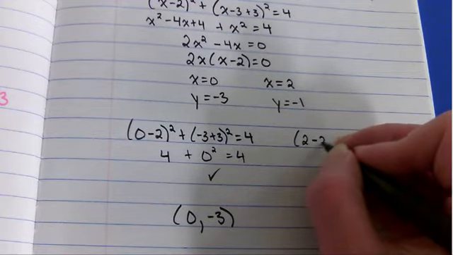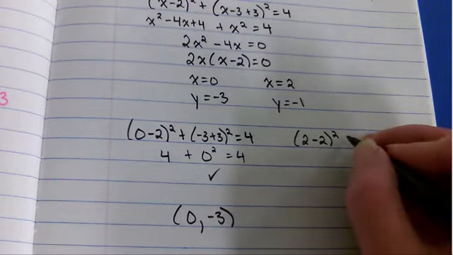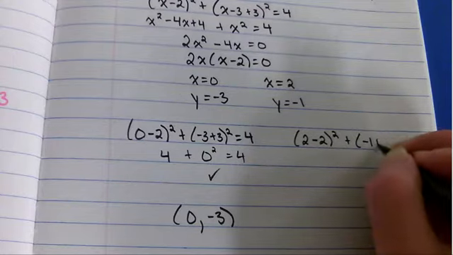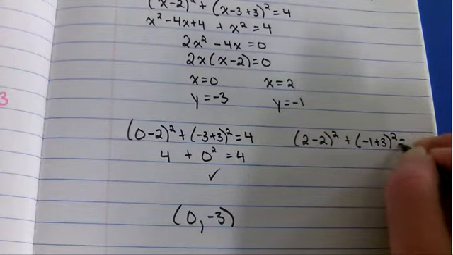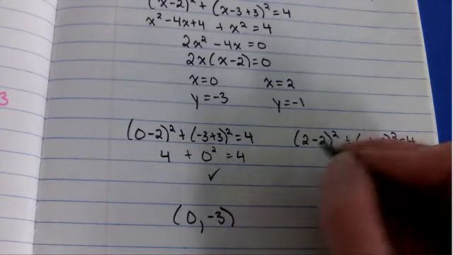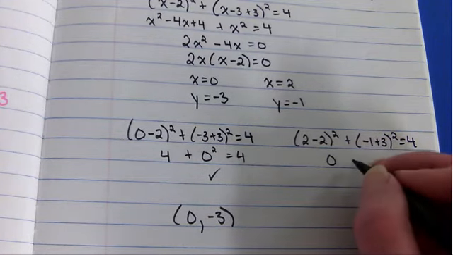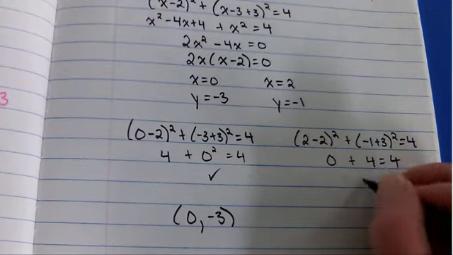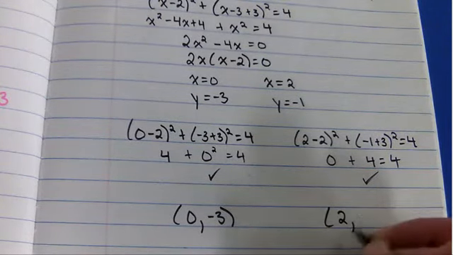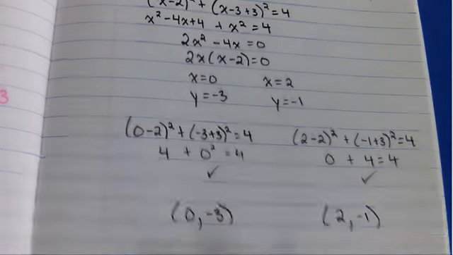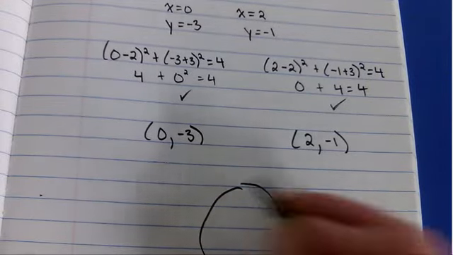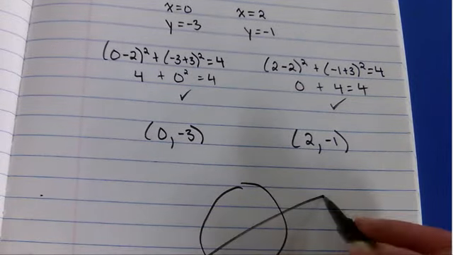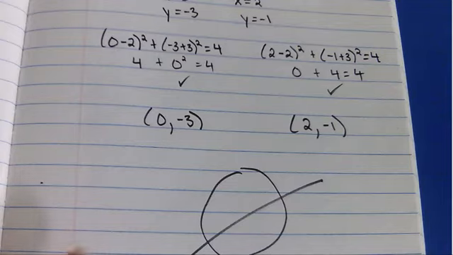x minus 2 squared plus y plus 3 squared. Does that equal 4? Well, that's going to be 0. It's going to be 2 squared. And it does. So again, I have 2 points that work. And let's think about that. If I have a circle and a line, can it cross twice? It sure can.